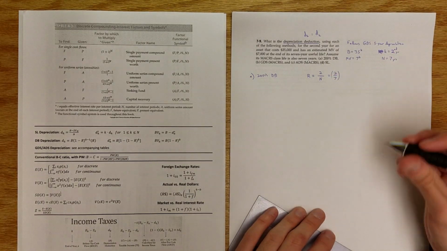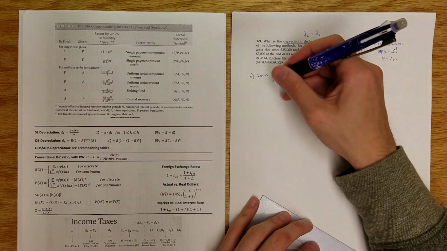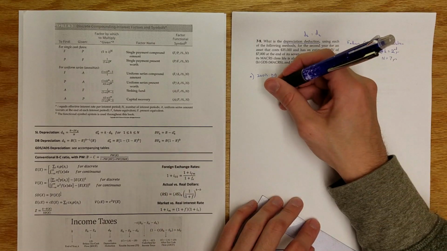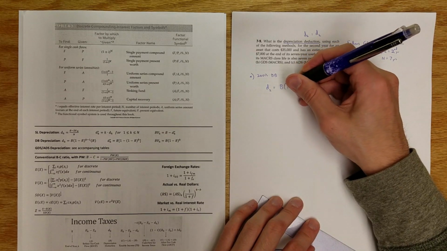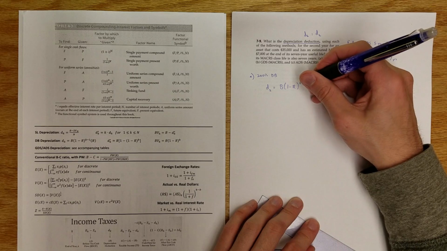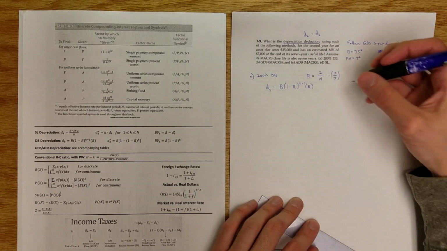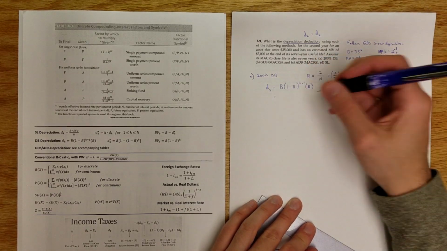Now we can simply plug that into the D equation and get D for end of year 2, the amount of depreciation in the second year of this project. D2 is equal to the basis times R times (1 minus R) to the power of K minus 1. Plugging all that in, it is equal to 35,000.